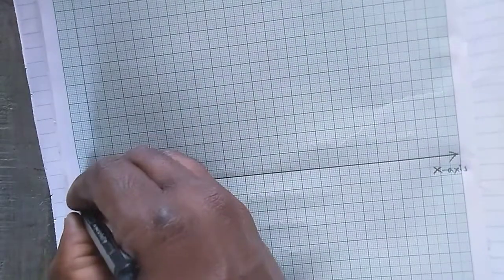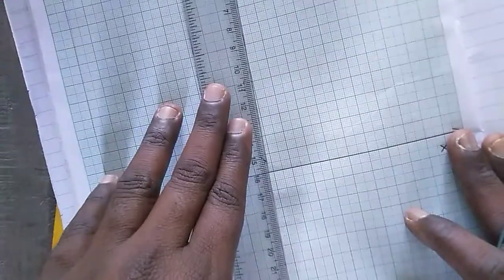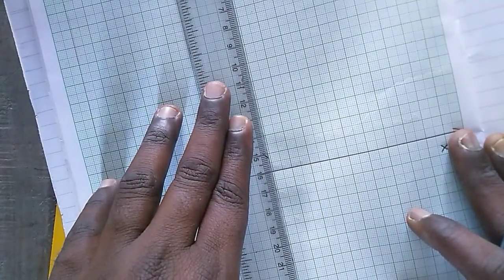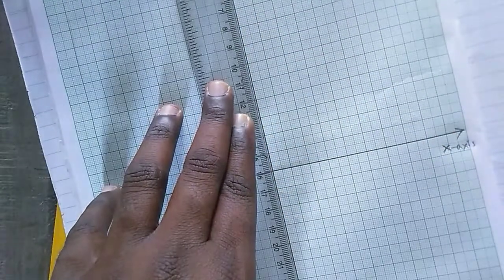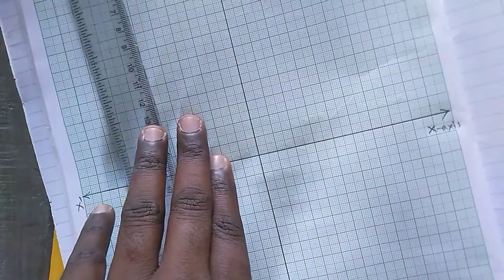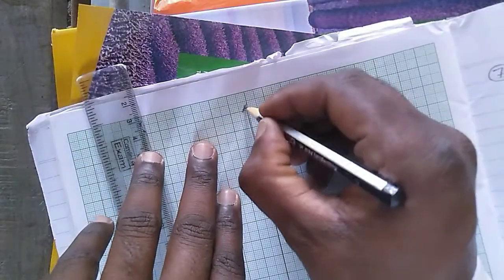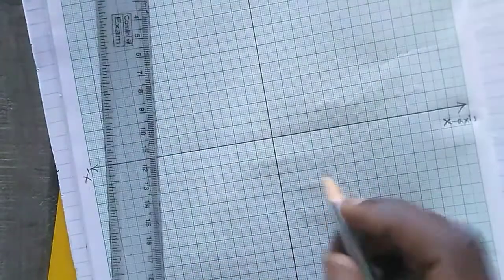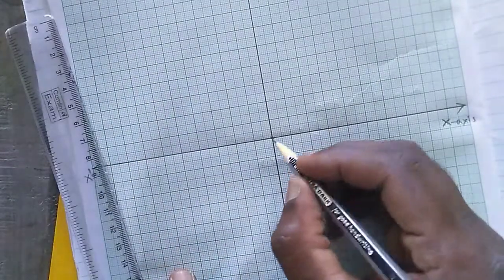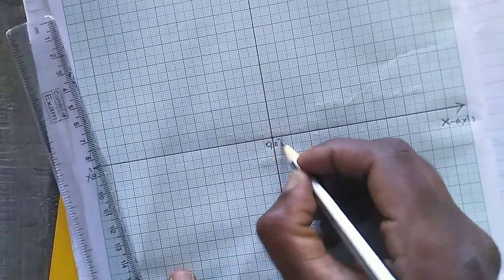Vertically also from the middle exactly, a vertical line which is the y-axis. Draw on the line properly. Mark y dash downside, y-axis upside. Now the intersection point of the two axes is called the origin, where both are 0 comma 0.